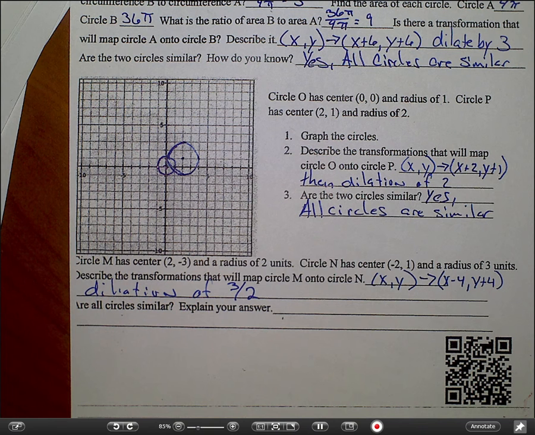Are all circles similar? Yes. Now, can you explain why? Because it's the same shape. All circles are similar, but why? Same shape, but different sizes. So go ahead and add that in. Let's see who's paying attention to that one. Different sizes.